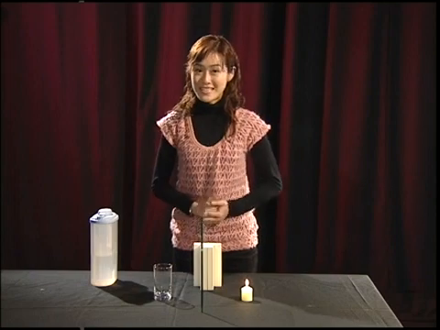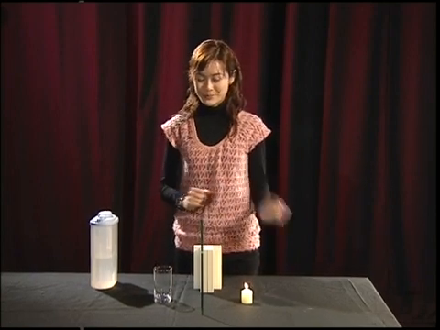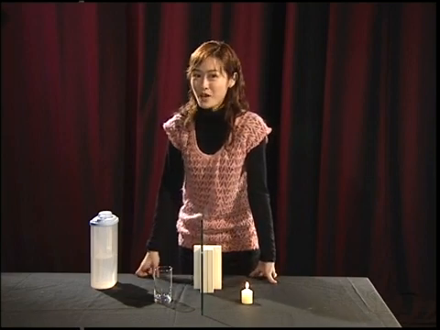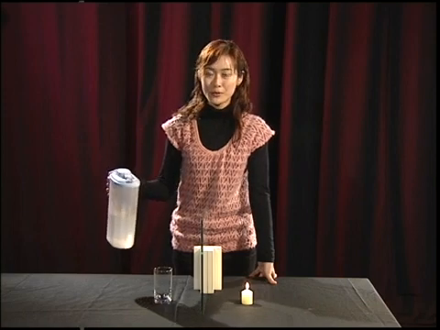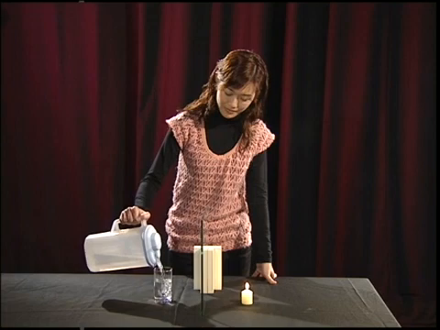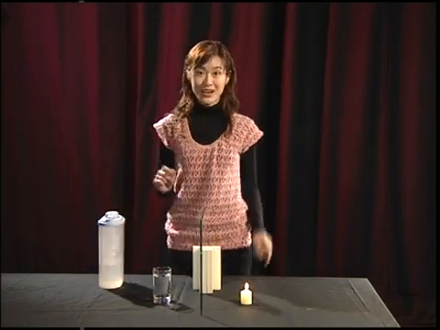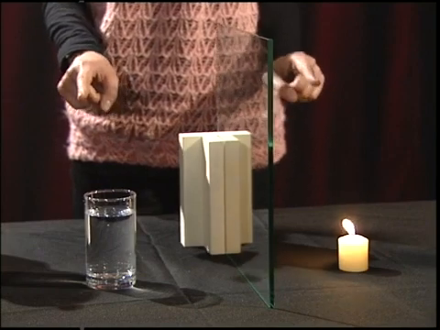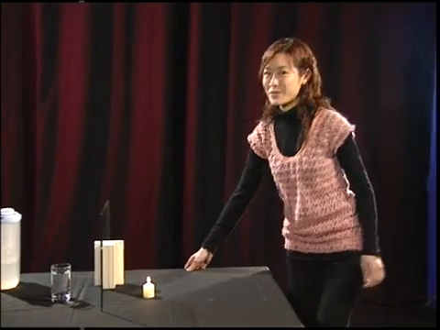This is a piece of flat glass set up on the table. I place a lit candle in front of this piece of glass and place a glass container behind the piece of glass. Now I fill the glass container with water. Remember, these two objects must be at equal distances from the flat piece of glass in a dark environment.